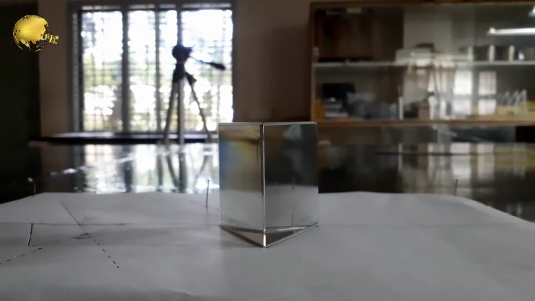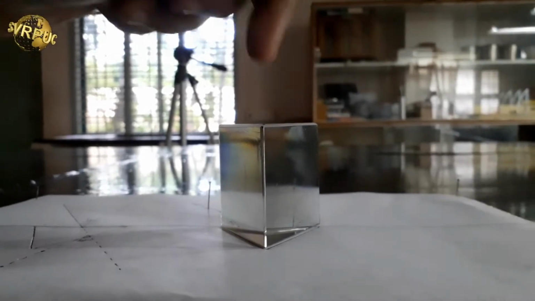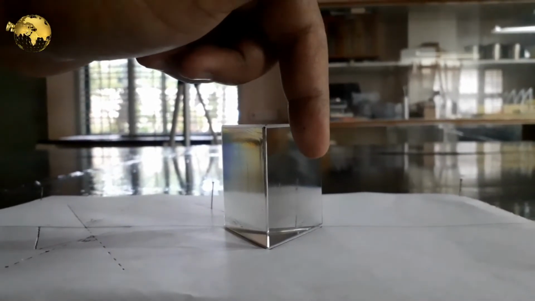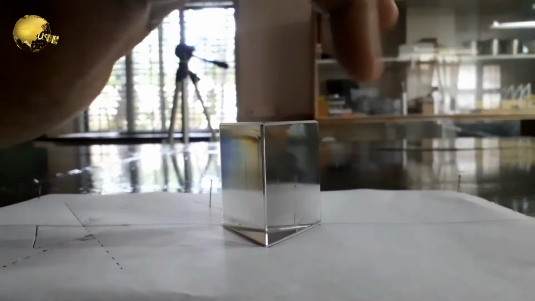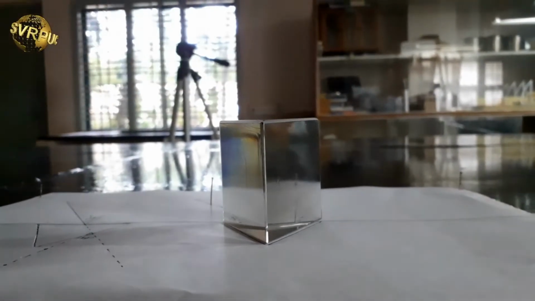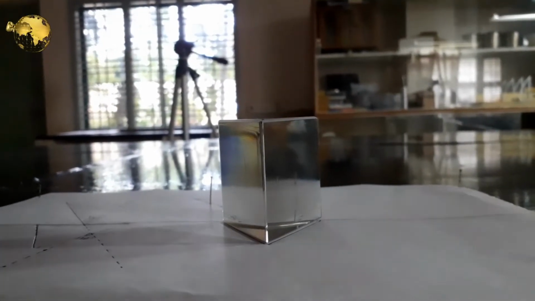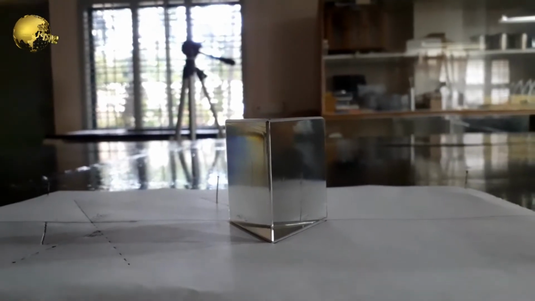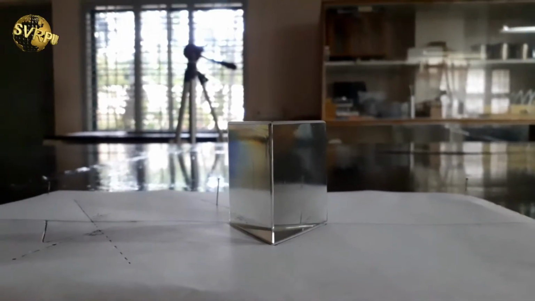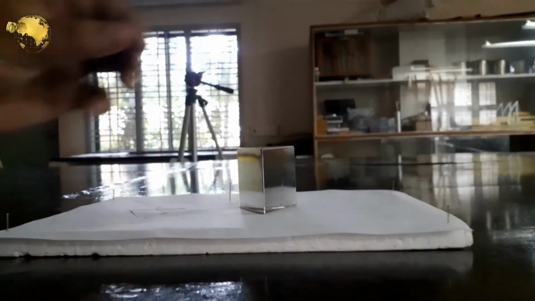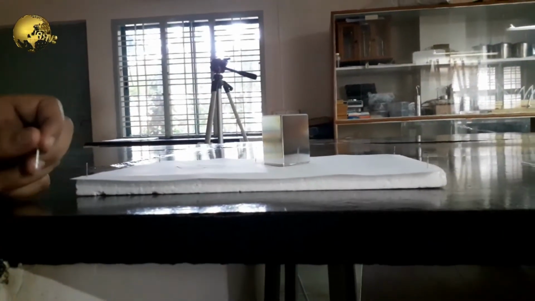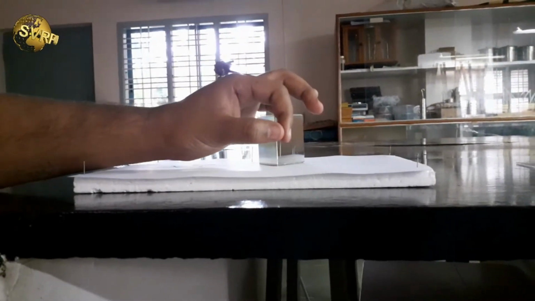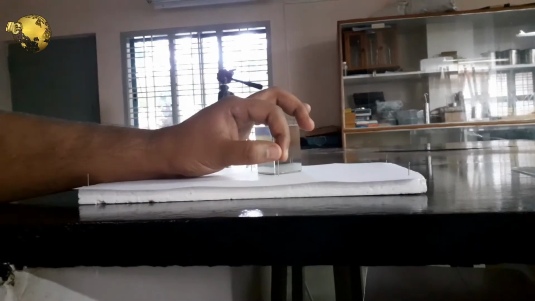So you can see on this side of the prism, you can able to see the refracted light, through which we can observe that pin. Now we place these ballpoint pins in the path of refracted light, which exactly coincides.